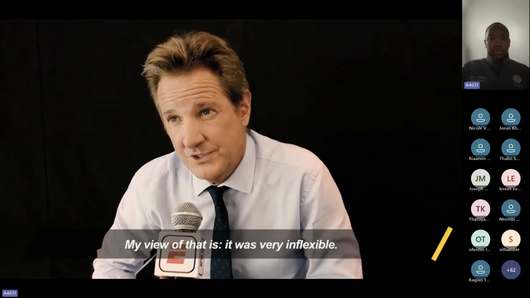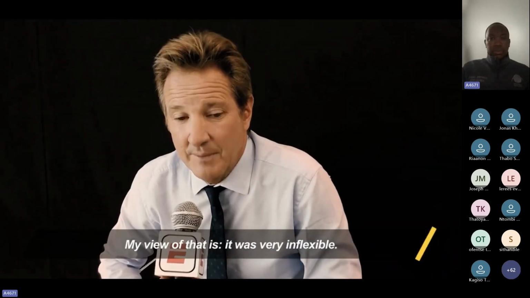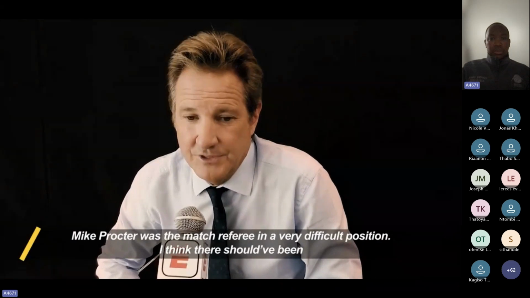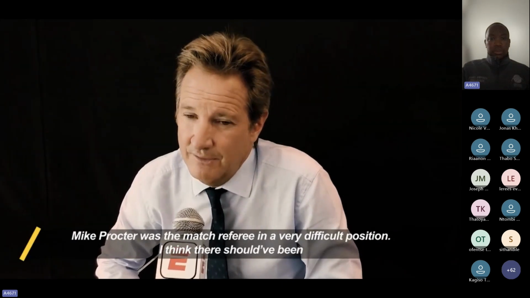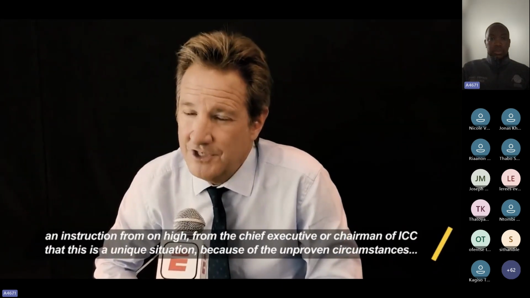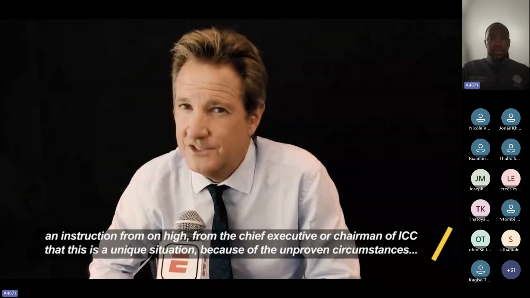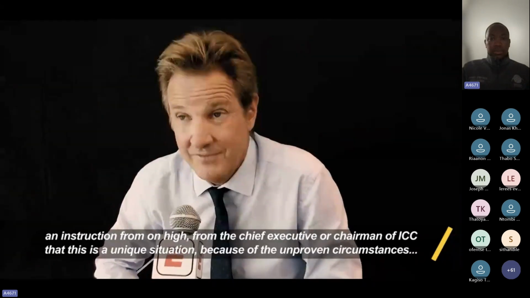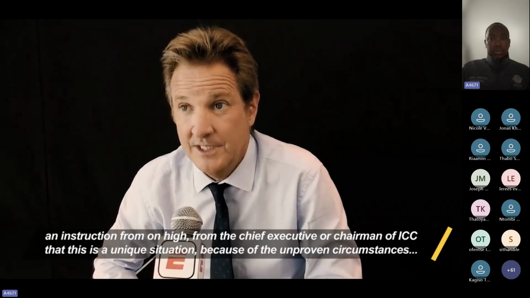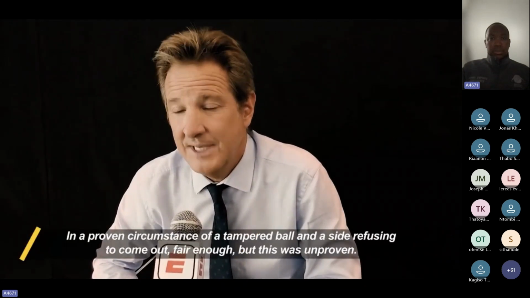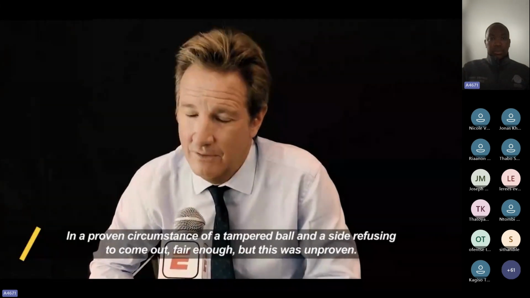My view of that was that it was very inflexible. Mike Proctor was the match referee in a very difficult position. I think there should have been an instruction from on high, from the chief executive or chairman of ICC, that this is a unique situation because of the unproven circumstances. In a proven circumstance of a tampered ball and the side refusing to come out, fair enough.